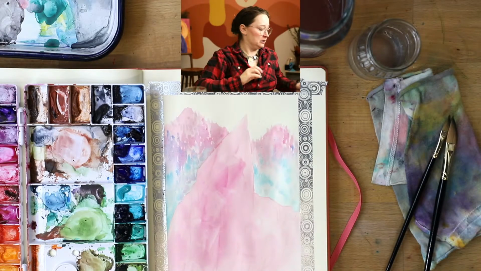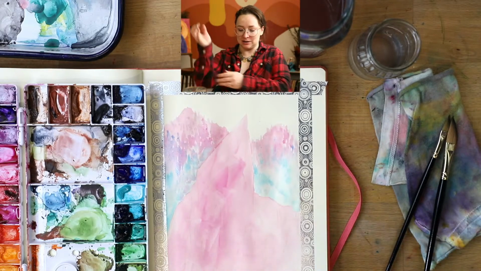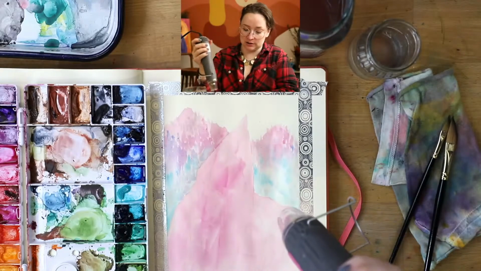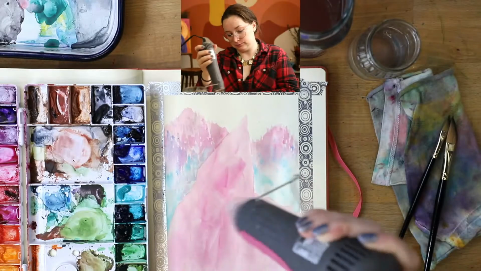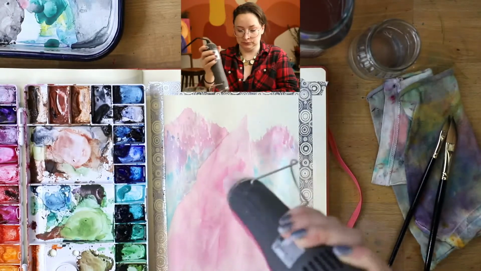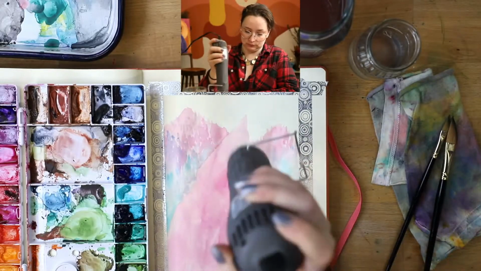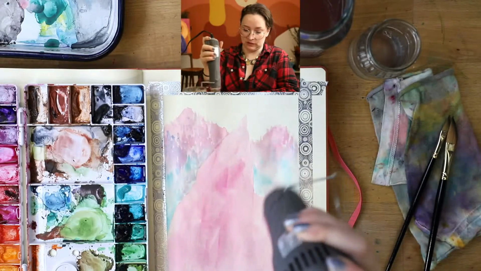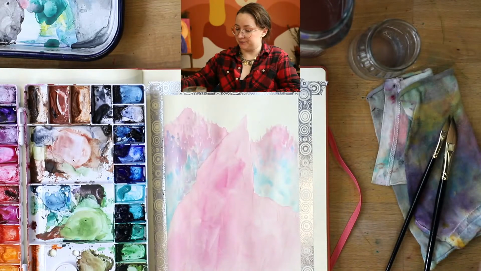Okay. Now, rocks. Let's do a little bit of fun stuff with these big old rocks. I guess the sky should probably have some kind of a color, huh?